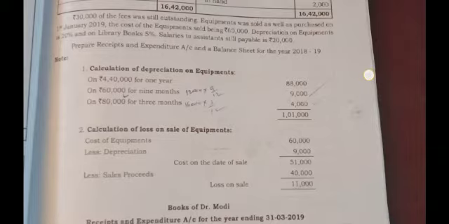So the real value of that equipment is 51,000, but we are selling that equipment for only 40,000 rupees. That is why the loss on sale is 11,000. This is the information given.